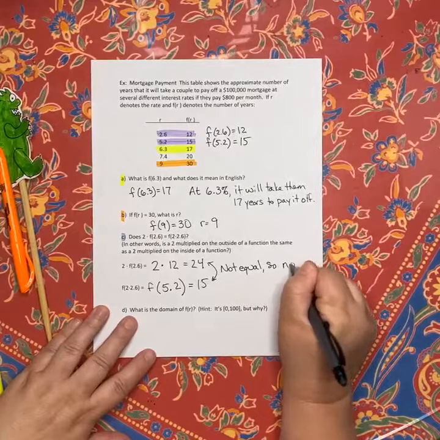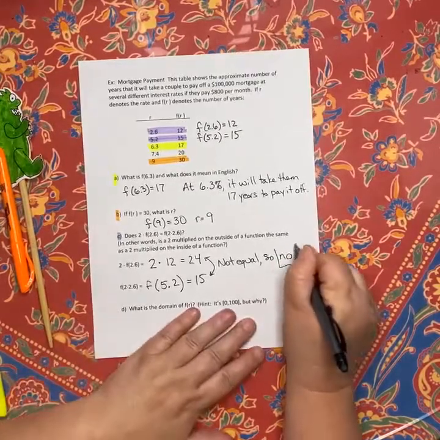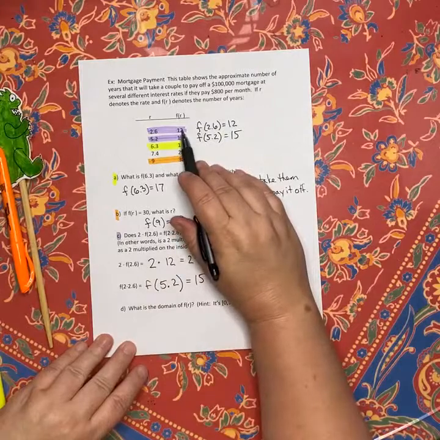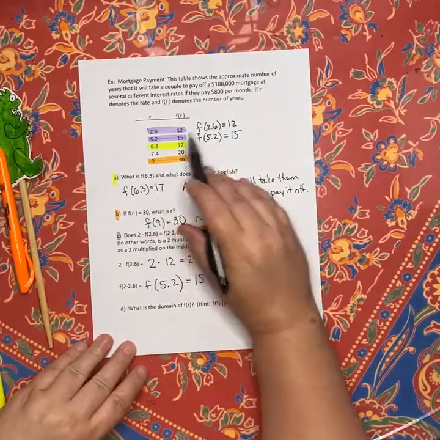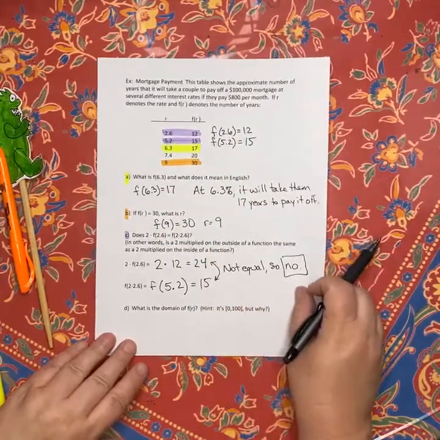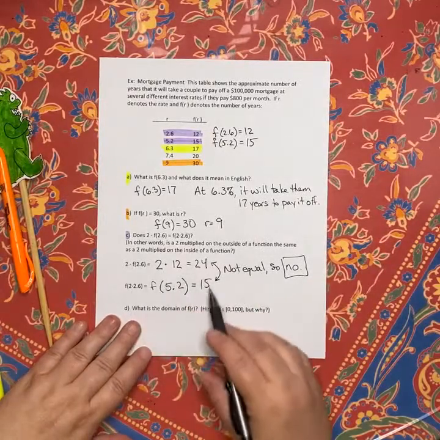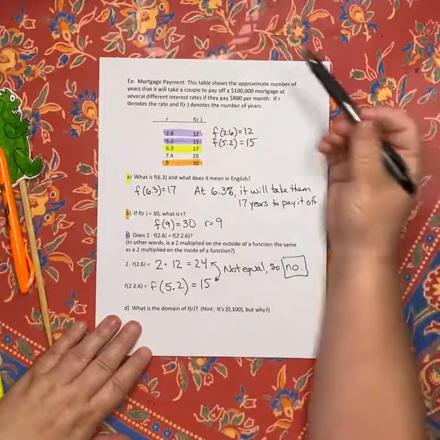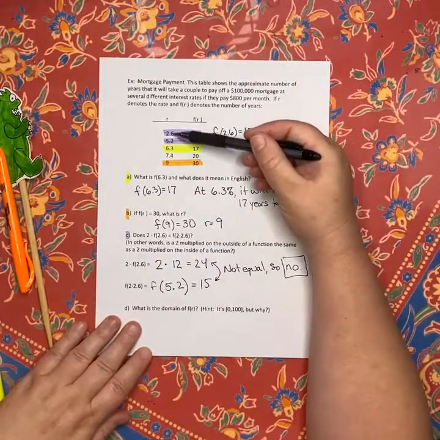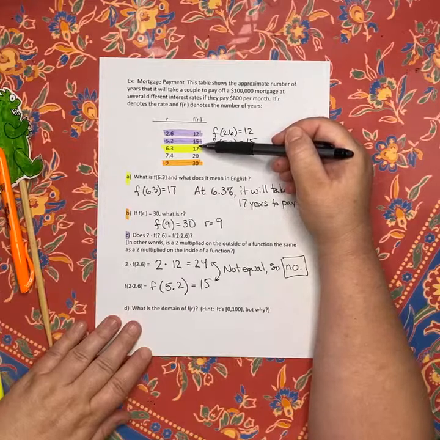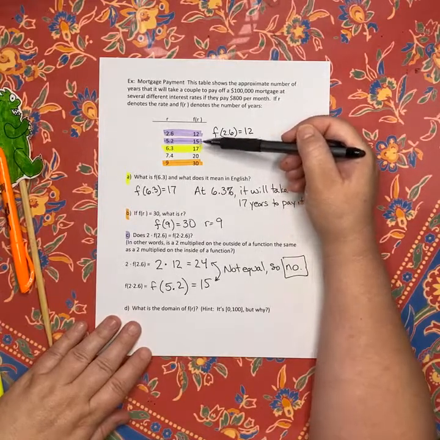Does 2 times this equal this? And the answer is no. So in other words, the 2 cannot just slide inside. It's really different. So the interesting thing here to learn is that as we double the interest rate, we did not double the number of years. So interest rates are doing something really weird.